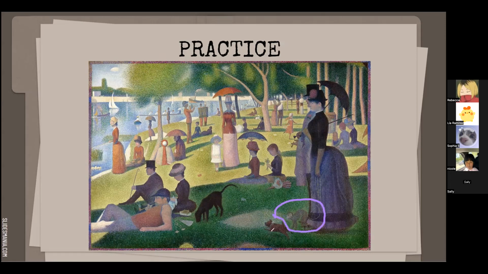The monkey is here. It's right next to the dog. It looks a little weird, but I guess you just wanted to add a monkey in there. There are some other little details, like I think this is a butterfly of some kind. There's a rowing crew right here.